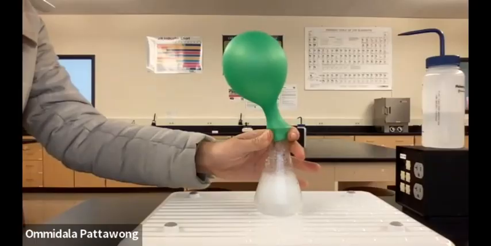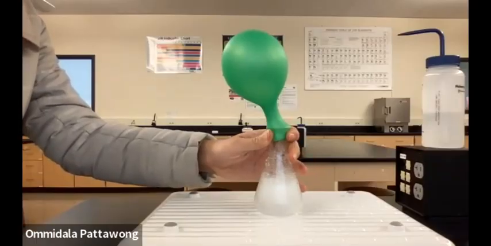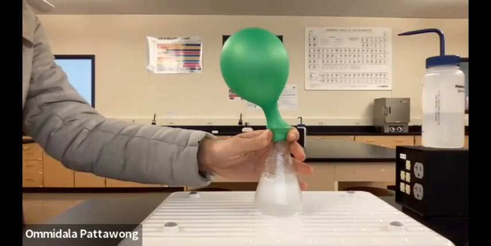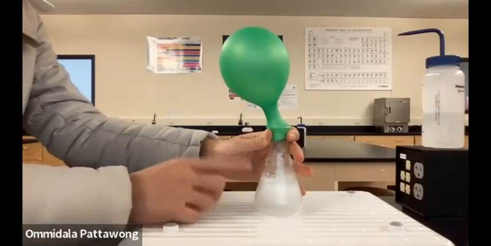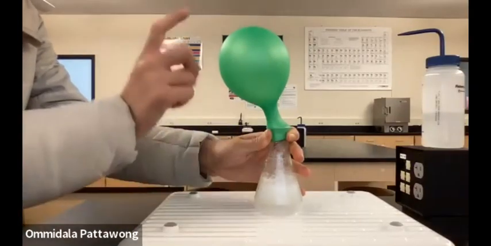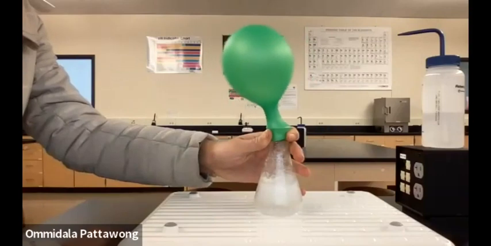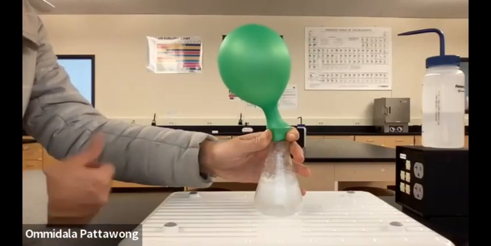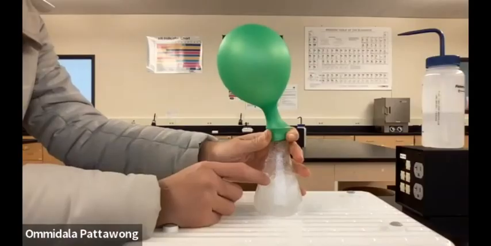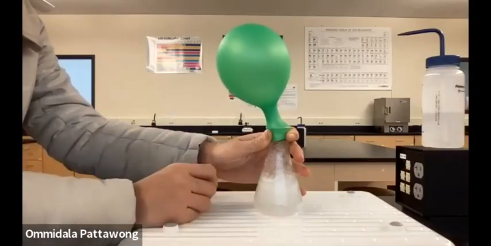Again, this happens at constant temperature and atmospheric pressure. I'm not changing any temperature or pressure at all. The only things that changed are the number of moles of gas that is generated and the volume of the container. So the relationship you see here is that as the number of moles of gas increases, the volume of gas also increases.